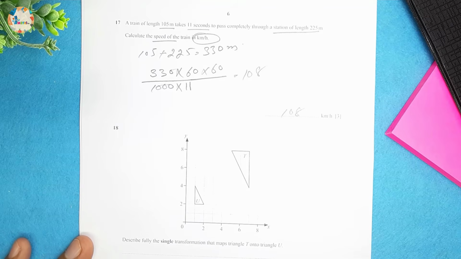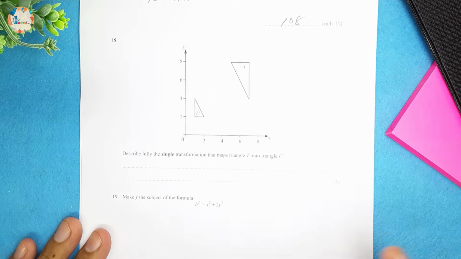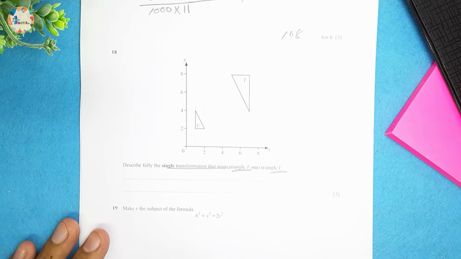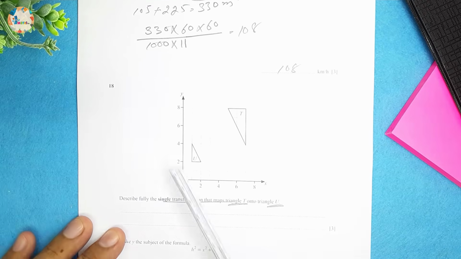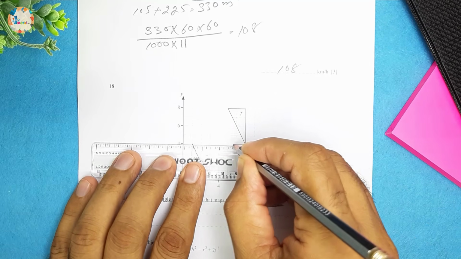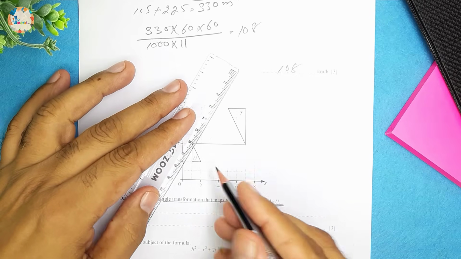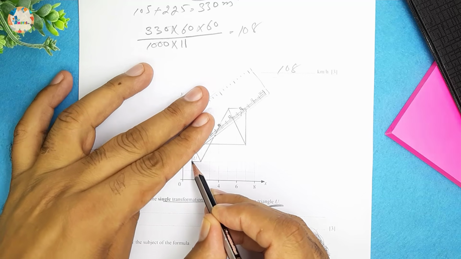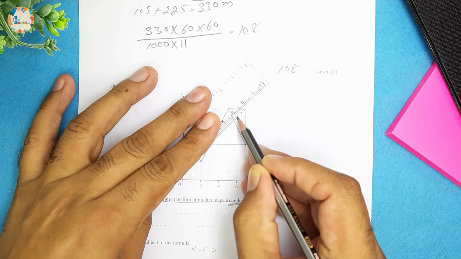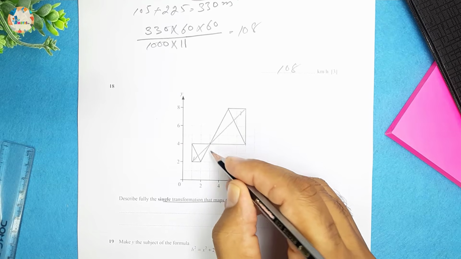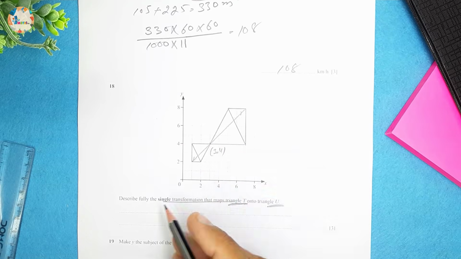Then this is question number 18, and they are saying describe fully the single transformation that maps T onto U. So T onto U, so what we will do, we will join this corner with this corner, and similarly we can join this with this, and the middle also we can join with this, we'll get the center over here, which is having coordinates 3 and 4.